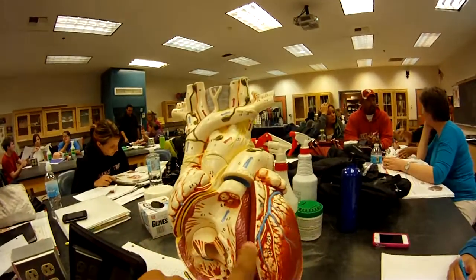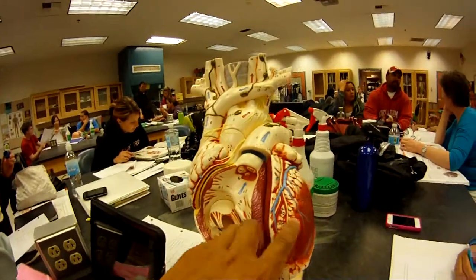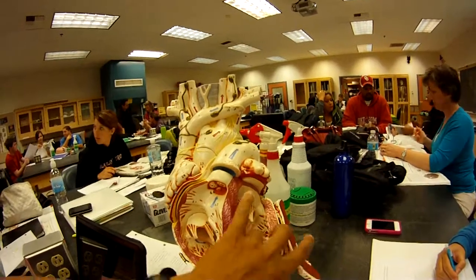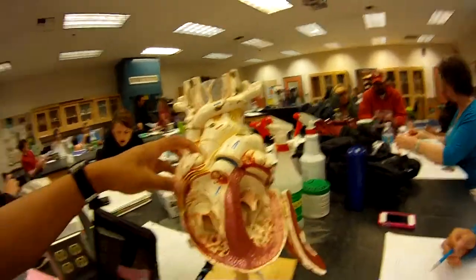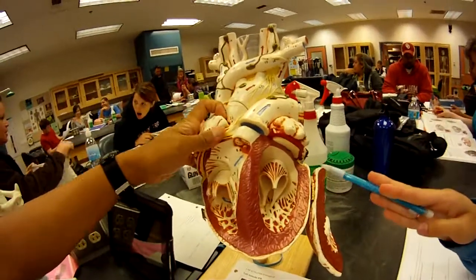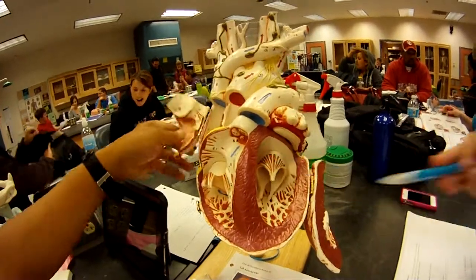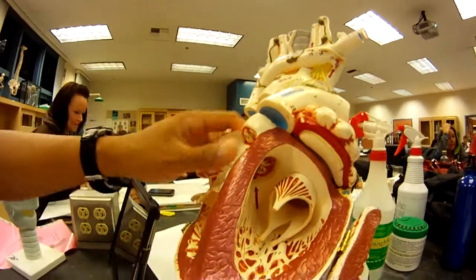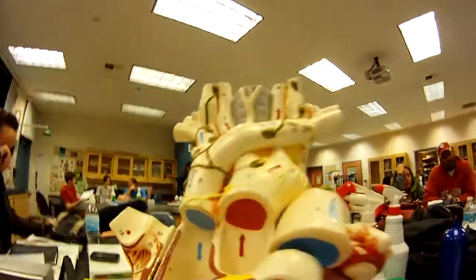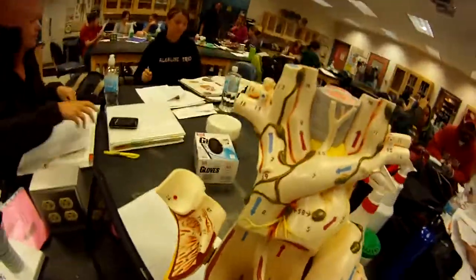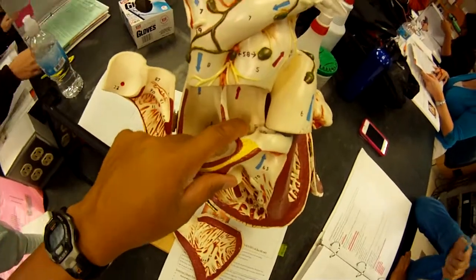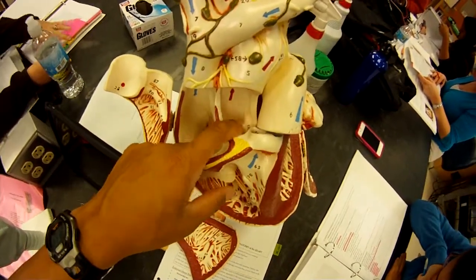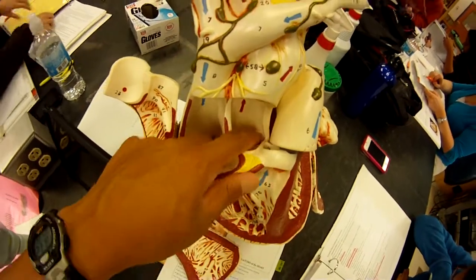Okay, so the aortic valve will be leaving the left ventricle, going up into right here, goes through here, the oxygenated blood going into here, and you would see this right here. That's the aortic semilunar valve.